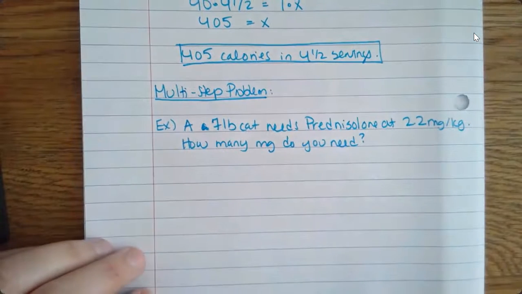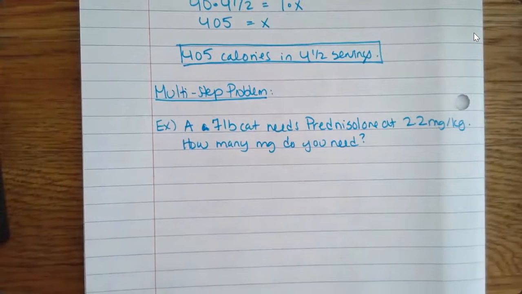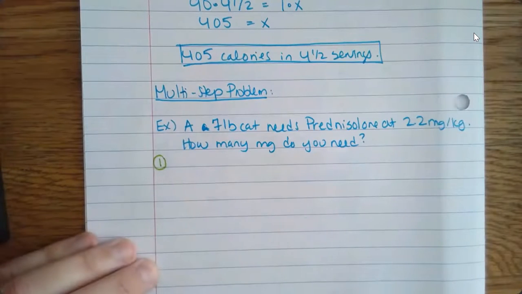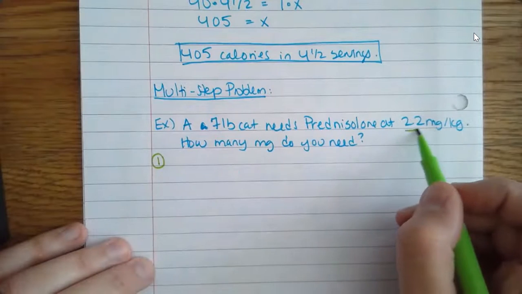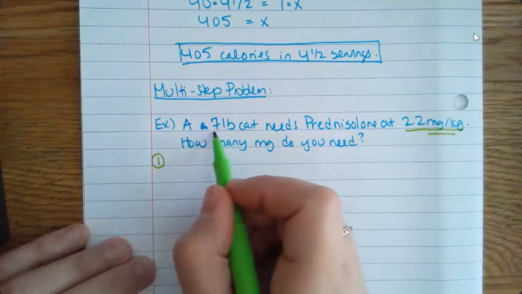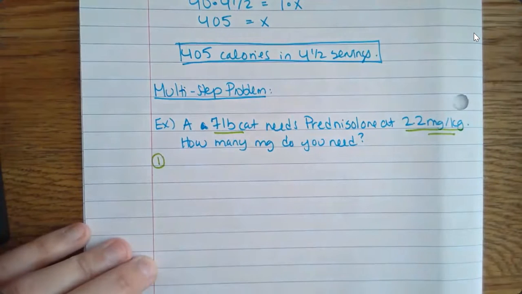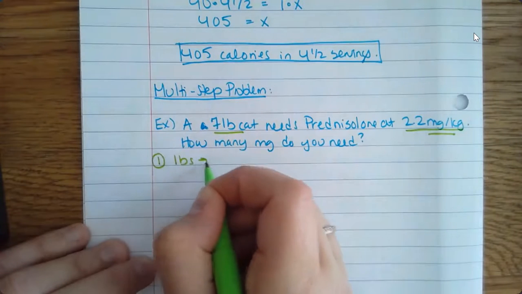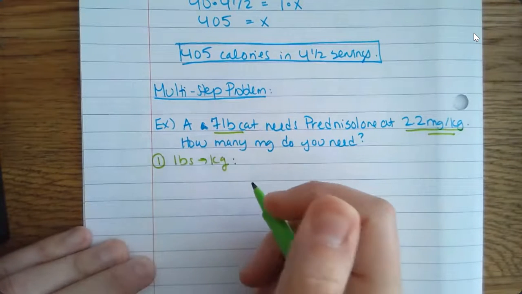Now, this is a great one where maybe pause the video here and try this on your own first. Think about what you need to do here. So the first thing I need to do is notice that my medication is given in kilograms, but my cat is given in pounds. So I do have to convert that pounds to kilograms first before I can even start to answer the question.